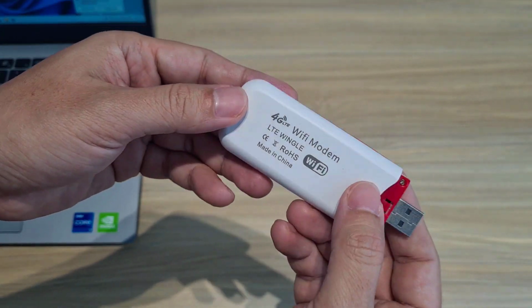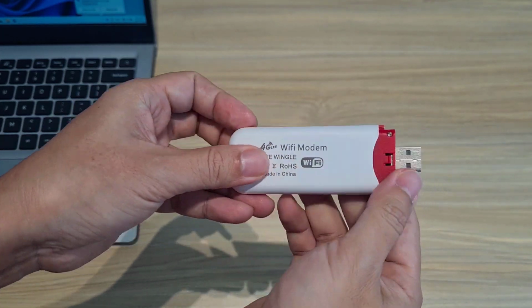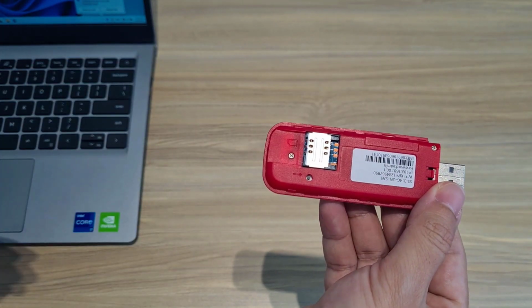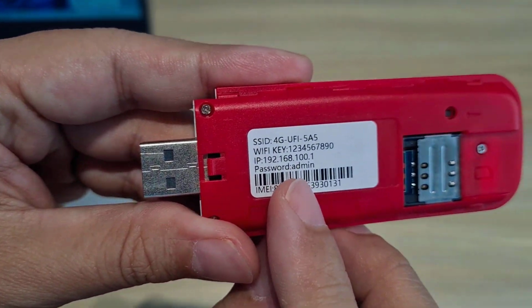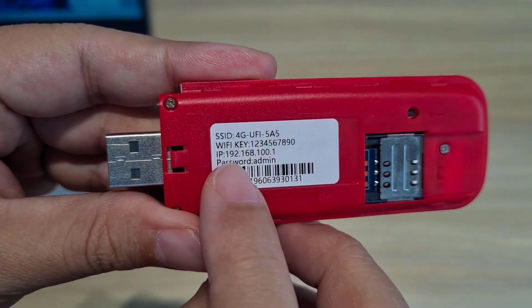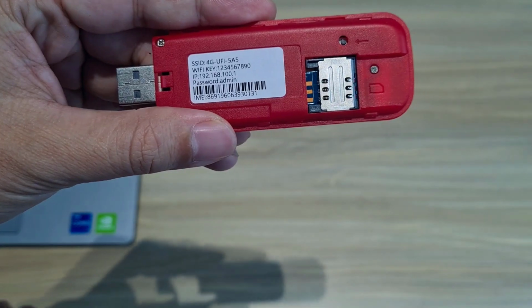Signal lights. Default information printed on the device: wireless name and password, IP, login password. SIM card slot.